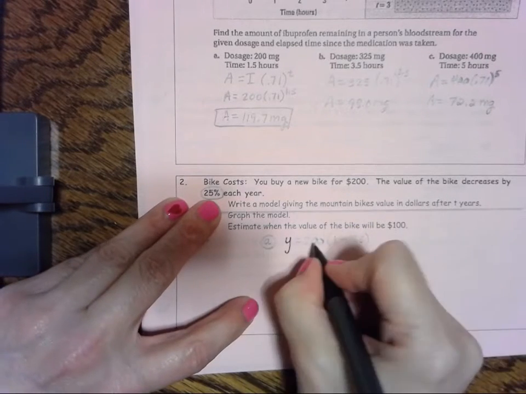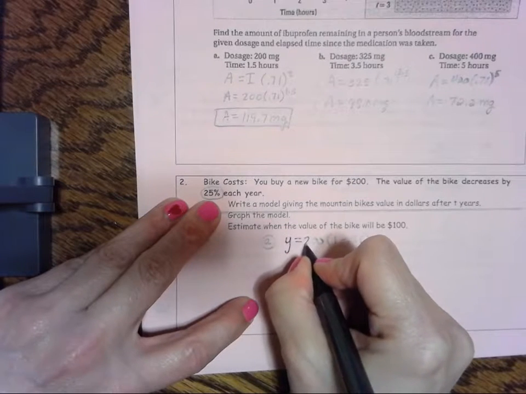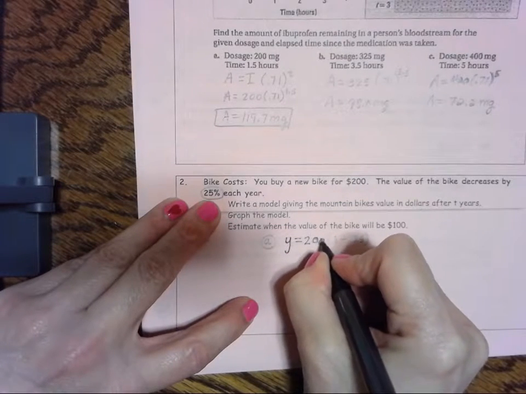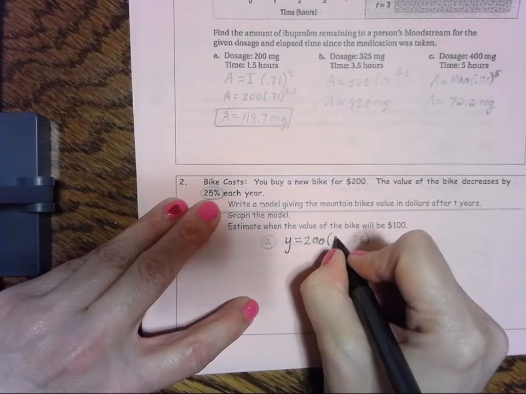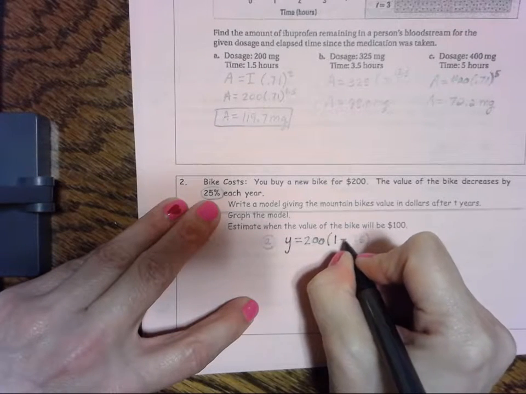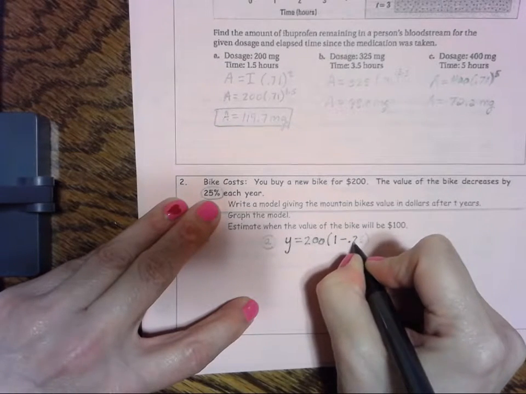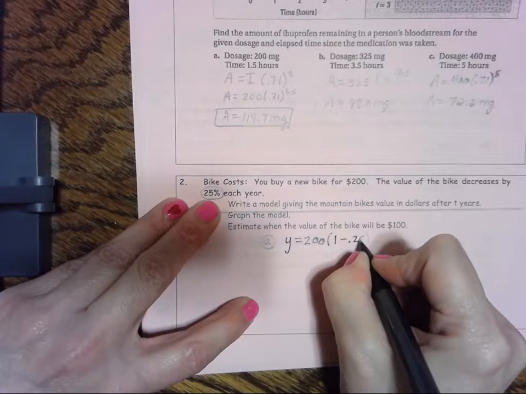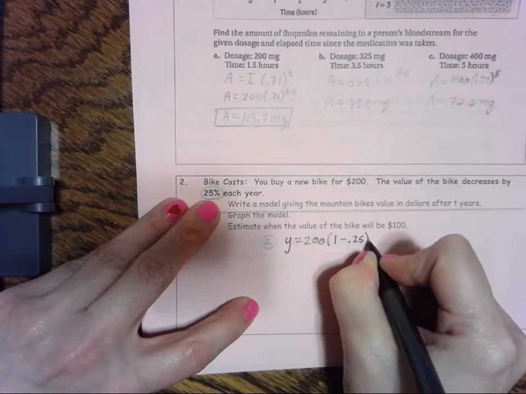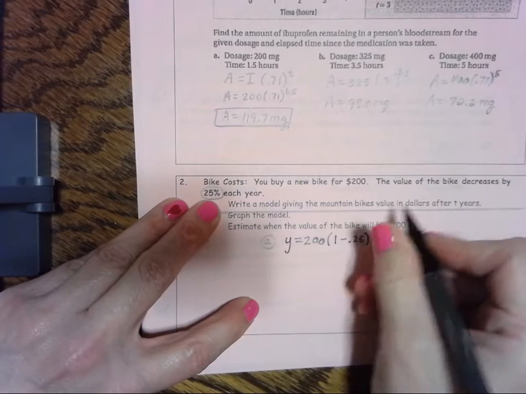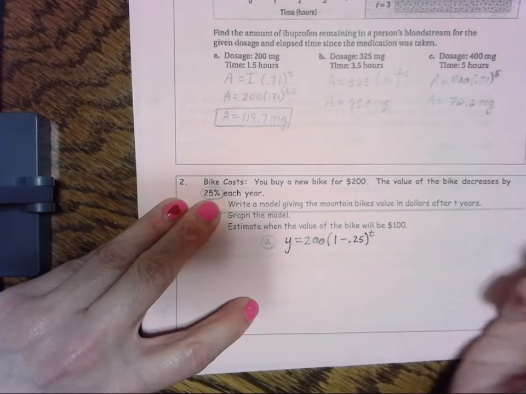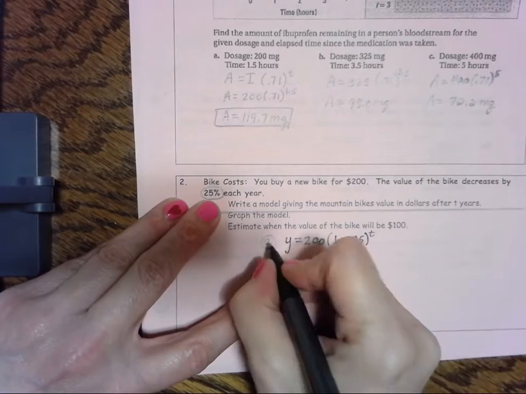All right, y equals 200, which is the initial value of the bike, times 1 minus 0.25 raised to the t power. So that's part A.